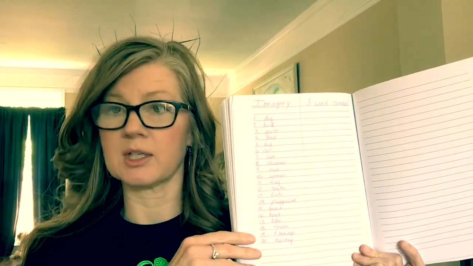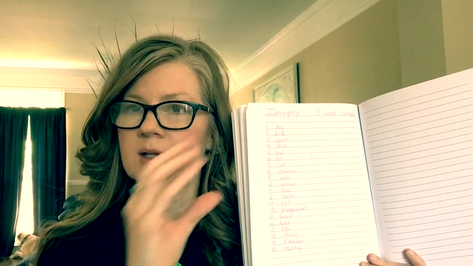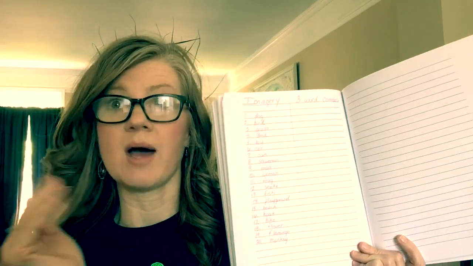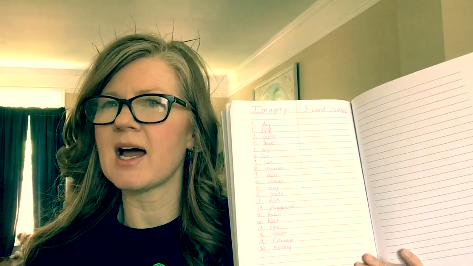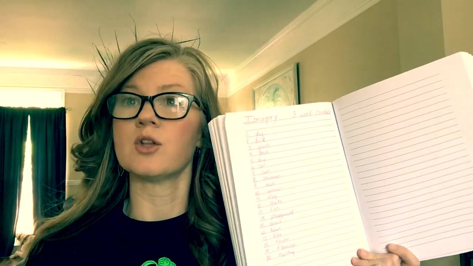So there's a couple of rules with this. You want the 2 words to put in front of the noun. You always want to think about the order. When you have like big and small that show size, or you have color, you always want to say it out loud or test out the 3-word combination to figure out which order the words go in.